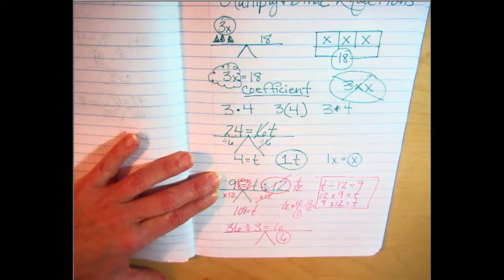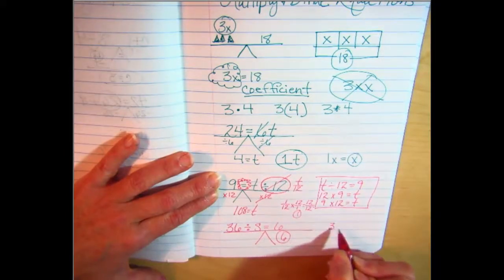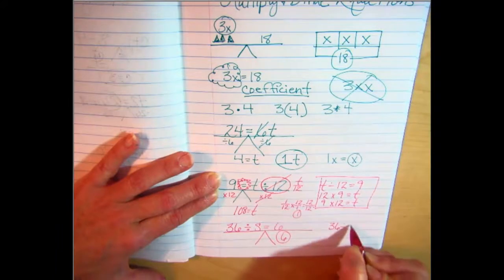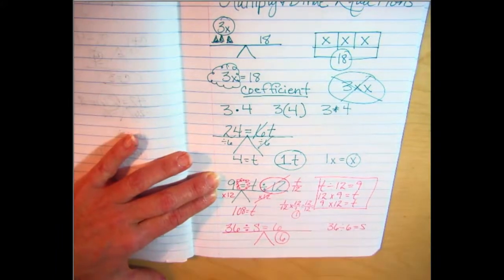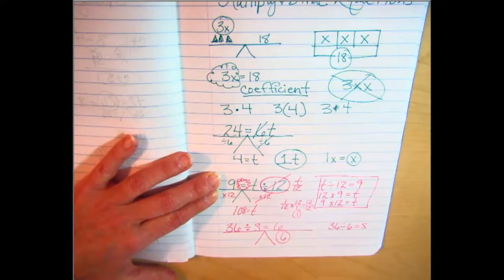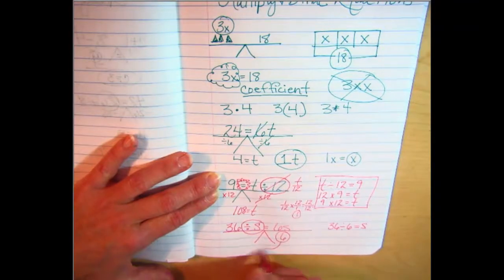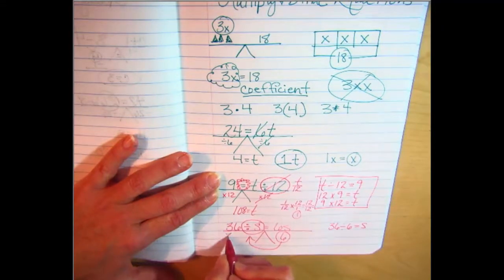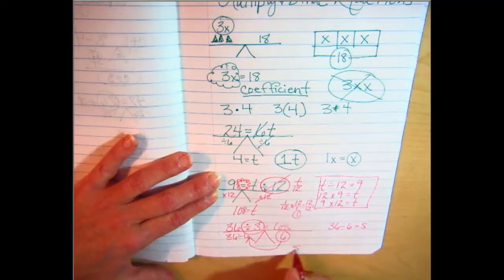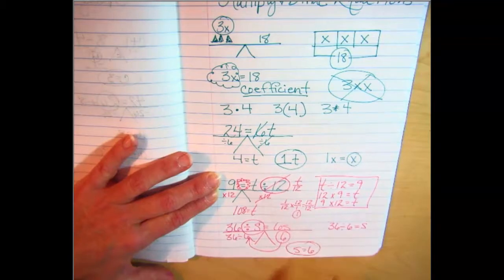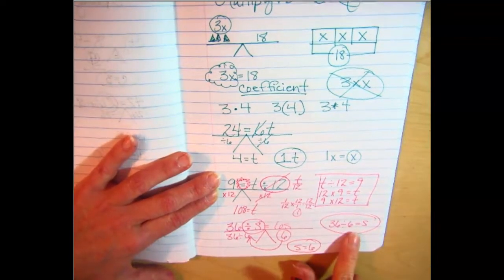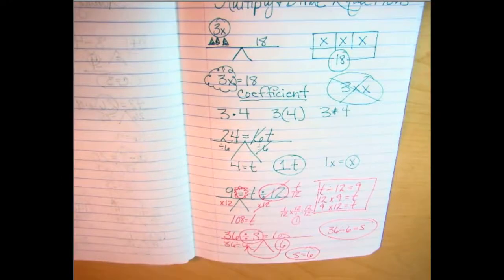Mm-hmm. Could I move this around and rewrite it as 36 divided by 6 equals s and still have a true equation? I can take the s and move it to this side, and I can take the 6 and move it to this side, and I can rewrite the equation to find my answer. s is equal to 6. Sometimes it's easier to rearrange the equation and then solve it.